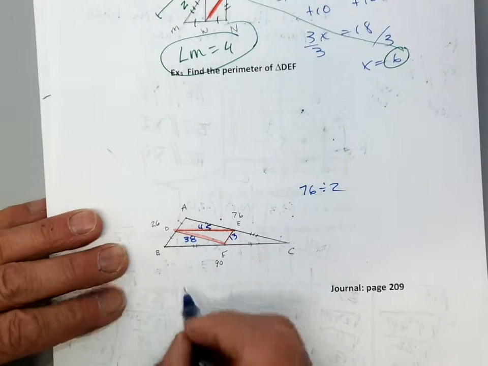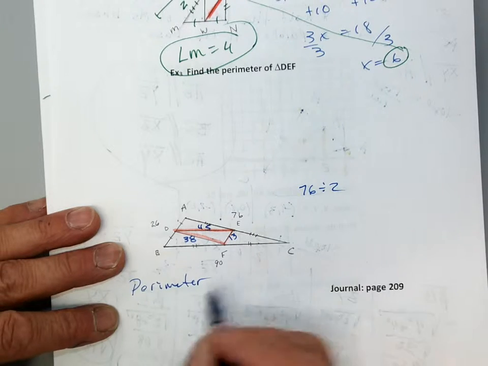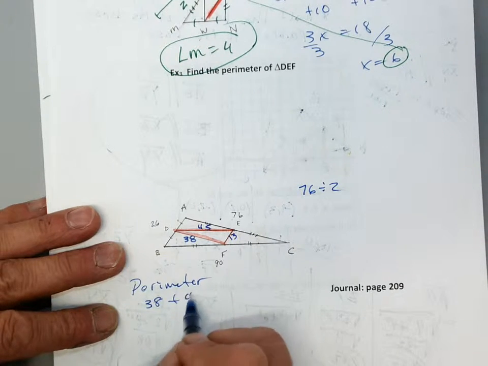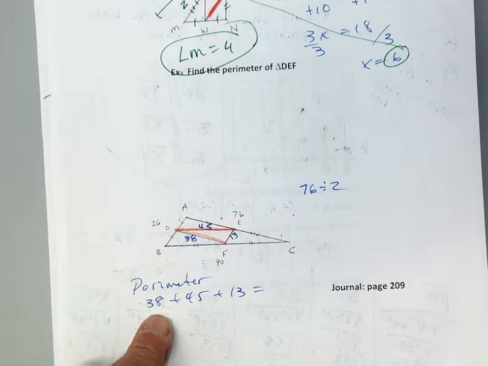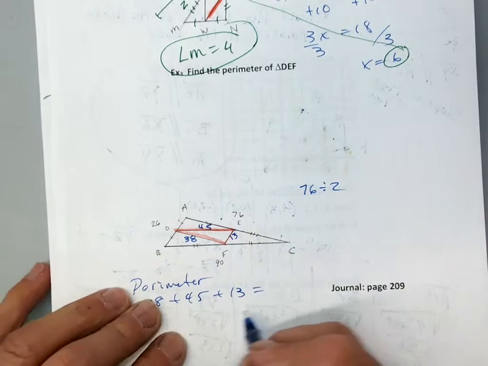So if I want the perimeter, what I'm going to do is add them all up. I'm going to go 38 plus 45 plus 13, and I get a grand answer of 96.